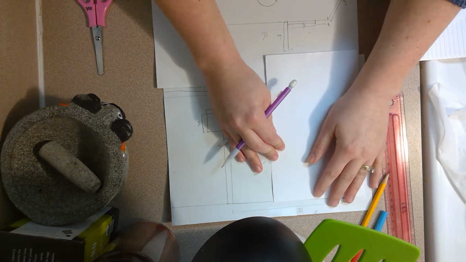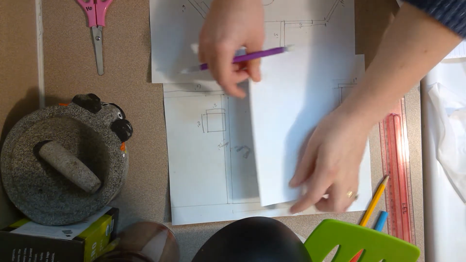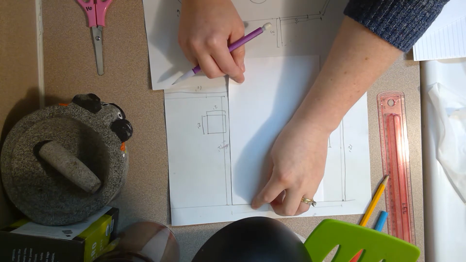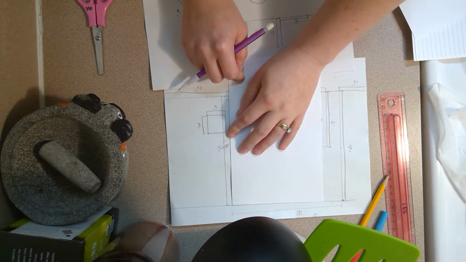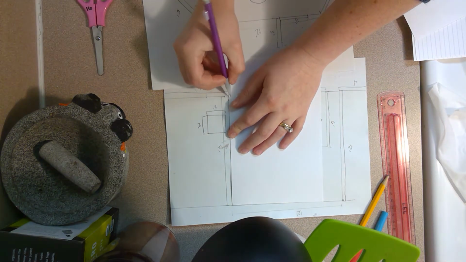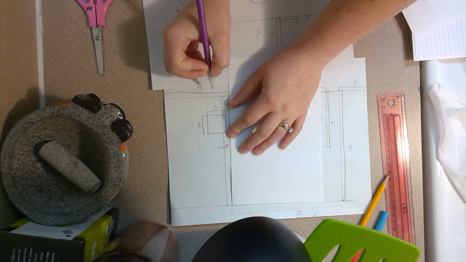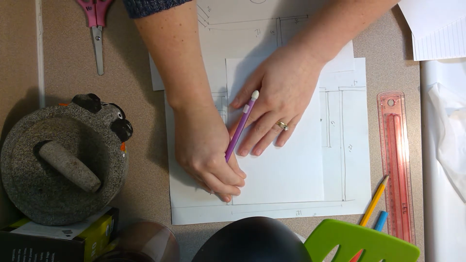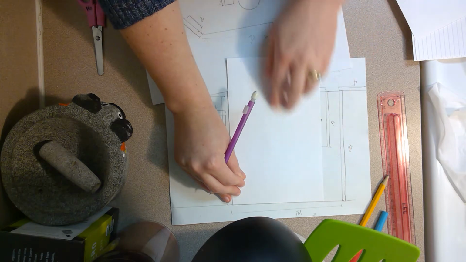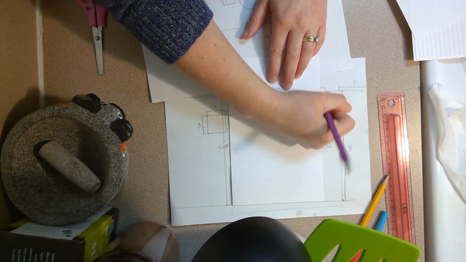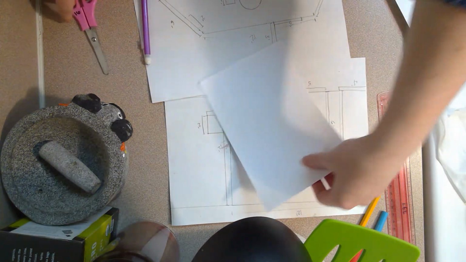To do that, you are just going to measure from the top of your wall to the bottom of your wall. For this, I'm not going to be super picky as long as you have your 90-degree angle going on. As long as it's 90 degrees, you don't have to actually measure it, but you should make sure that it is pretty accurate.